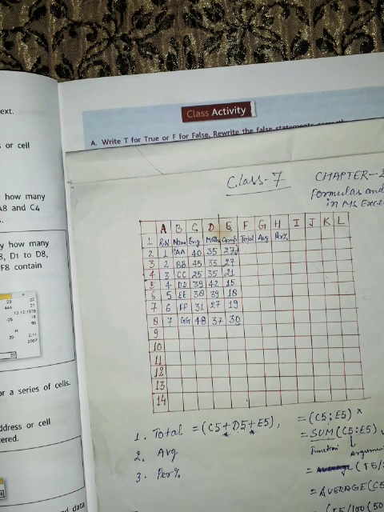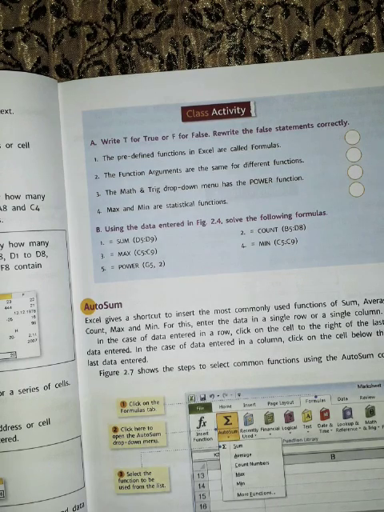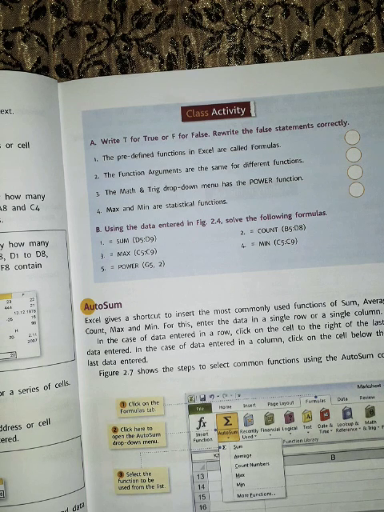So AutoSum provides you many functions, and there is no need to write them. If you are using AutoSum, no need to write the function name in your cell address. You can calculate very easily by using the AutoSum function here.